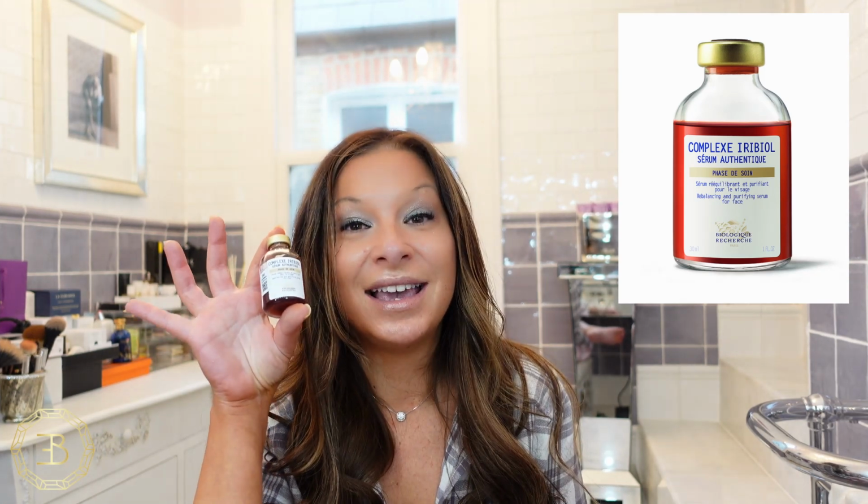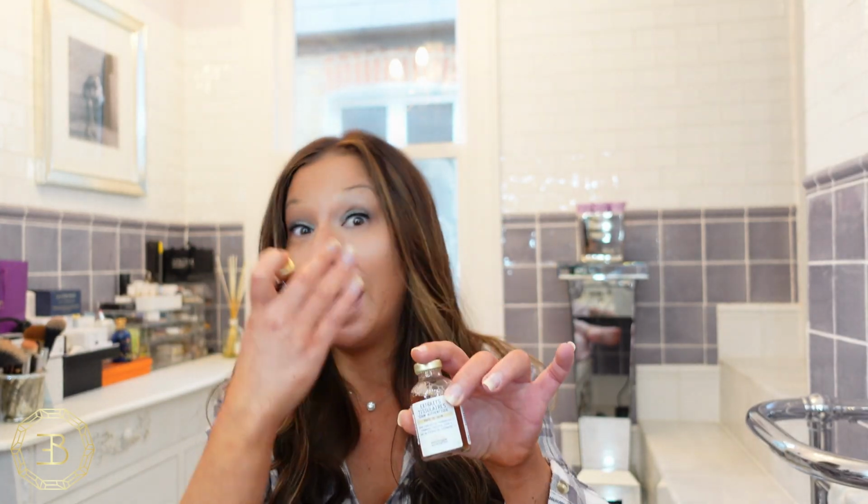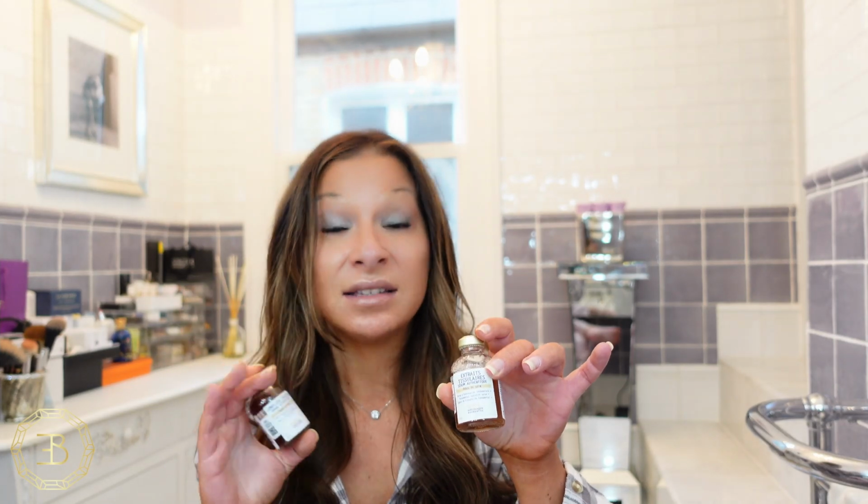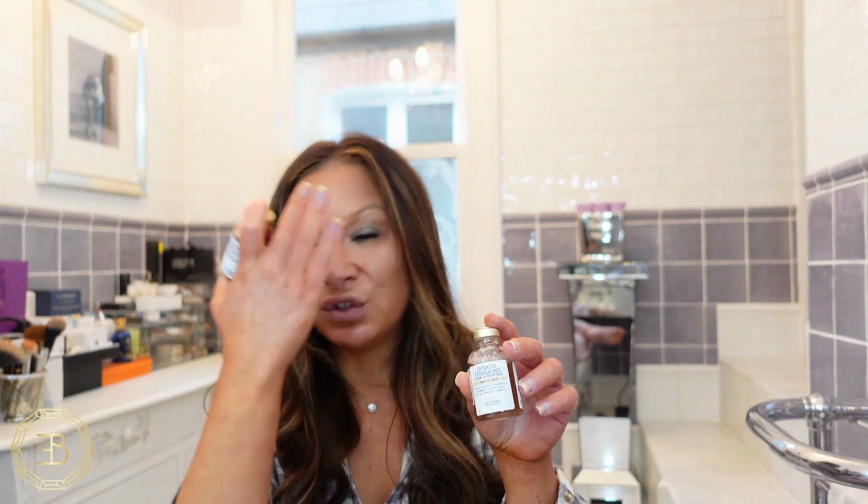And then the other serum I would recommend is this one right here. So this is the Complexe IRIBIOL. Guys, this is strong. This is a target serum. Don't put this everywhere on your face. You can put the serum extratissulaire absolutely everywhere, even under your eyes. It's been ophthalmologically tested. So you apply this first and you apply it absolutely everywhere on your face, your neck, your chest if you want to.